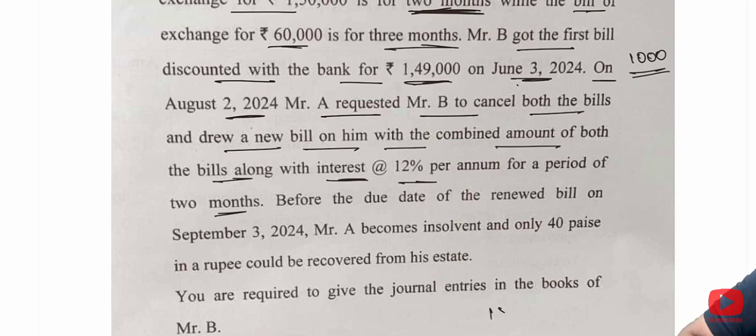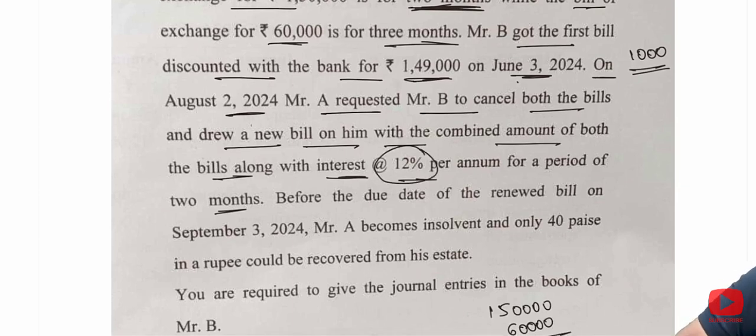So now you have 1,50,000 plus 60,000. Total bills are 2,10,000. They said along with interest at 12% for a period of 2 months. So 2,10,000 into 12% into 2 divided by 12, you're going to get interest of 4,200. So 2,14,200 is going to be the value of your new bill.